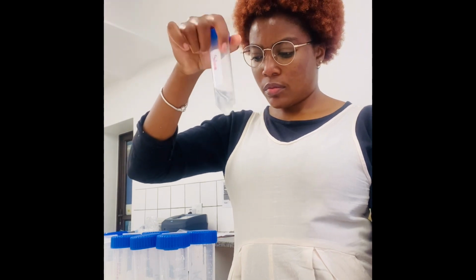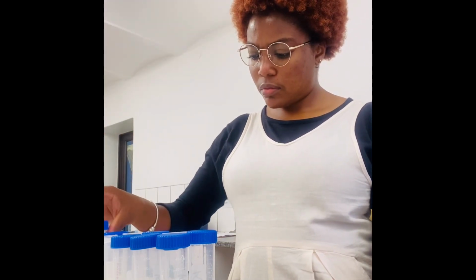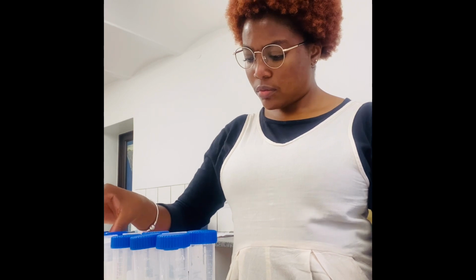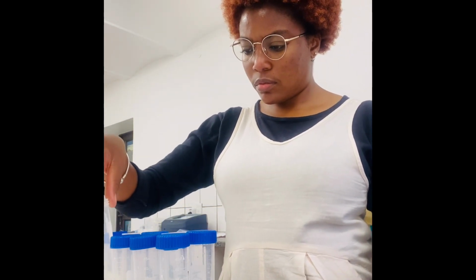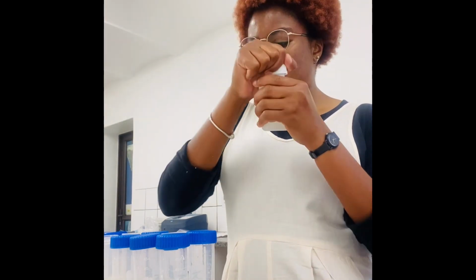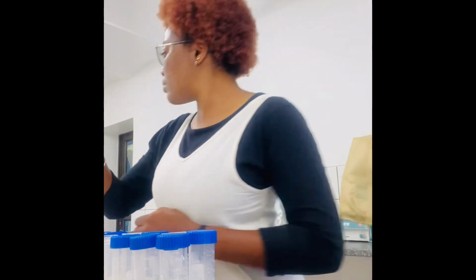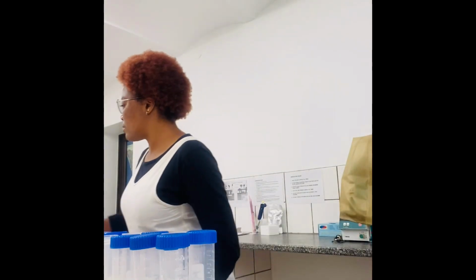During winter here in Namibia, we experience a high level of upwelling. Upwelling, in simple terms, is basically the movement of water from deep down, and it brings the nutrients to the surface levels in the water column.